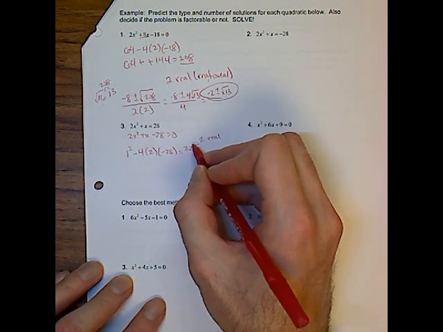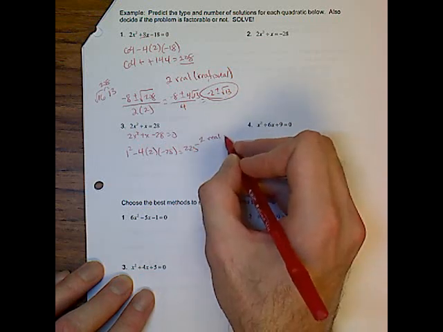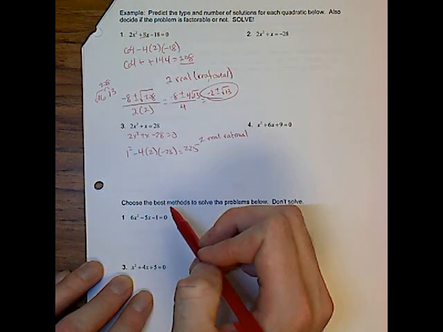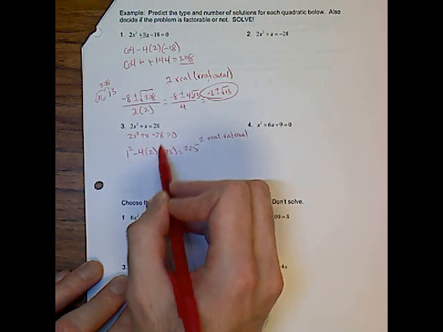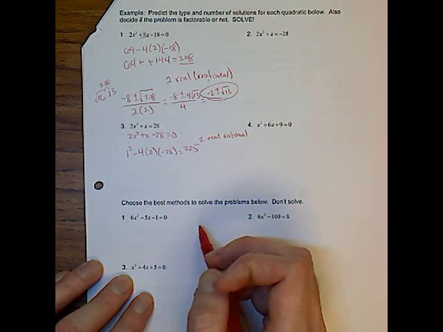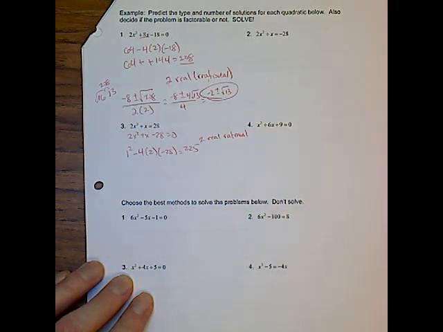But I can square root that. So if that's a perfect square, that means they're going to be rational. Meaning I could try to factor this if I wanted to. Write the 2 binomials if I chose to. I could do the quadratic formula if I wanted to. It's really up to me what route I take.